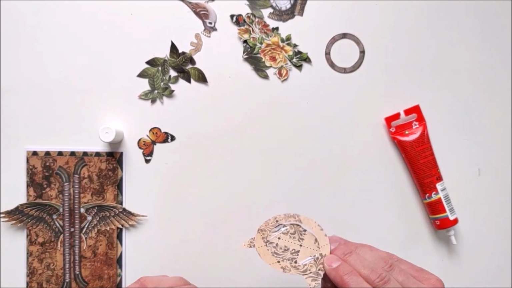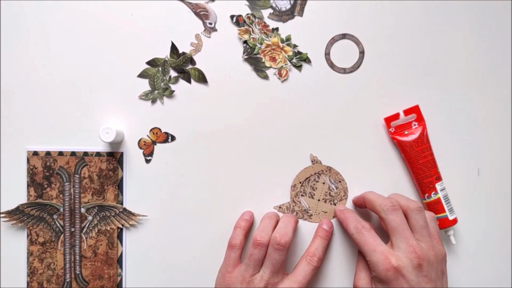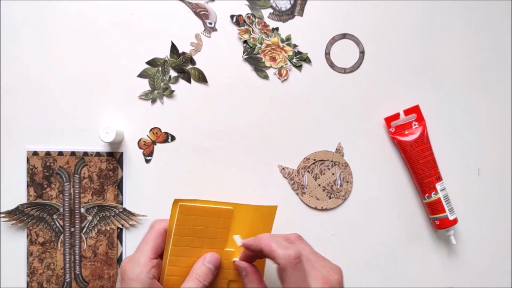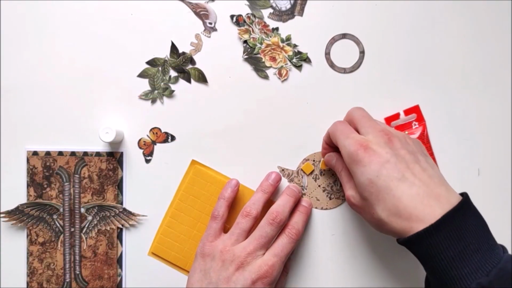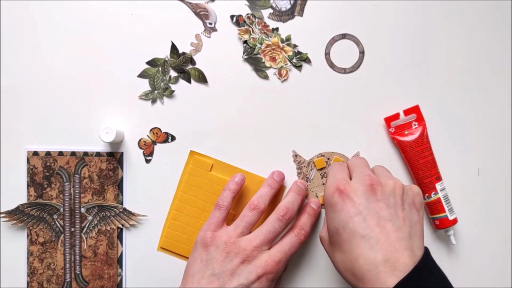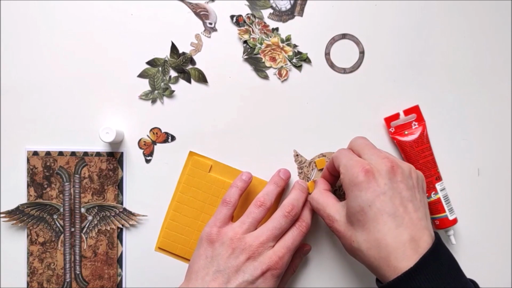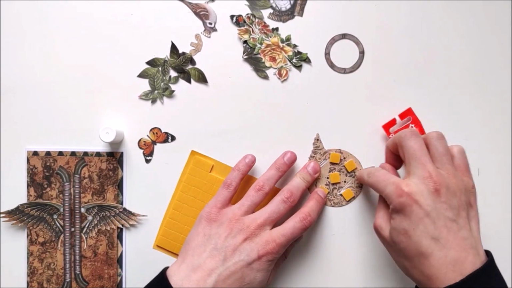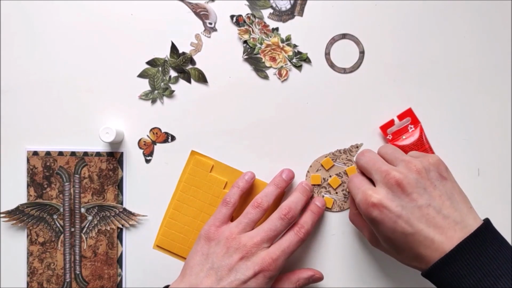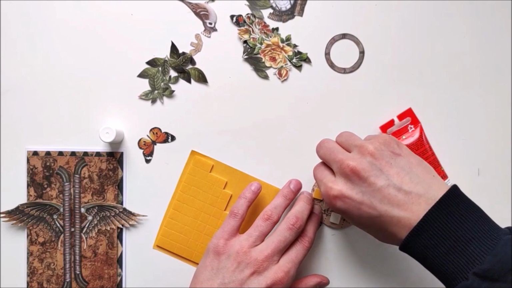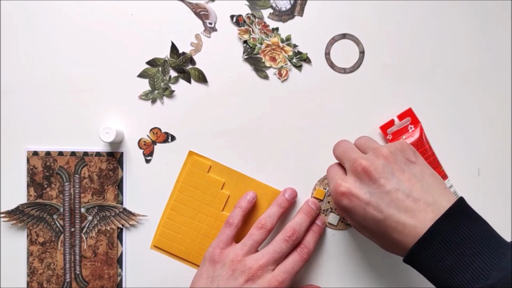And after we connect that frame with this clock, we have to use foam. I need that foam and just put them on the place where the clock is connected with the frame, and one in the middle.